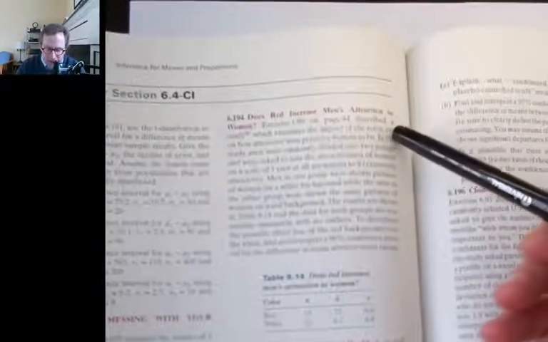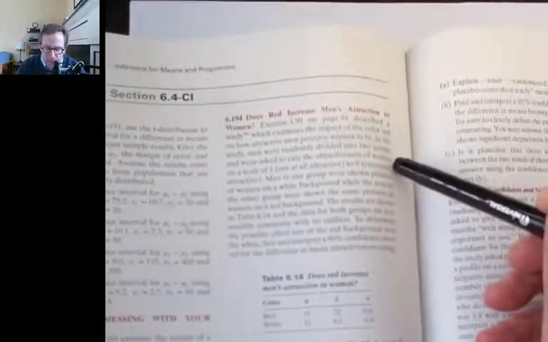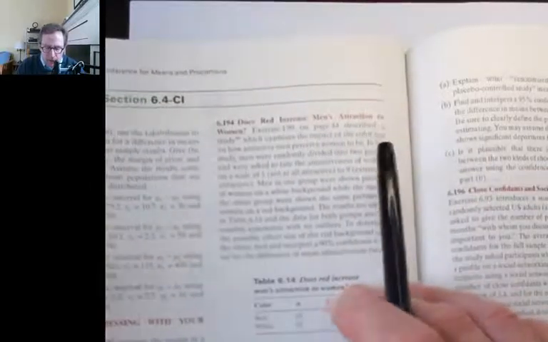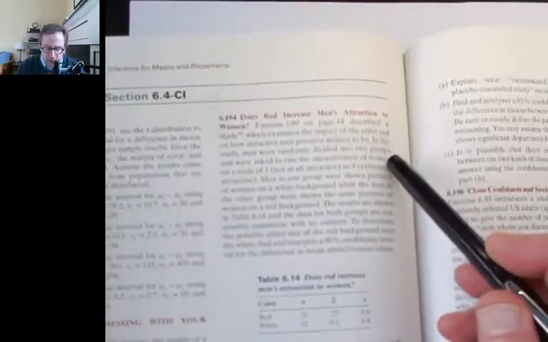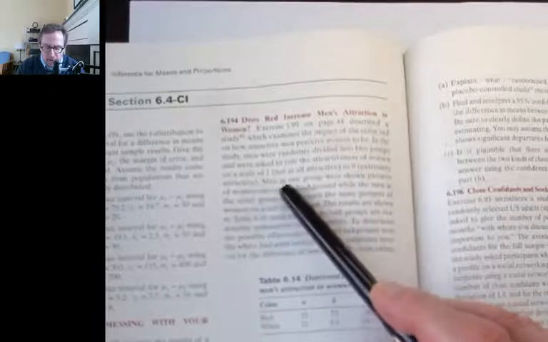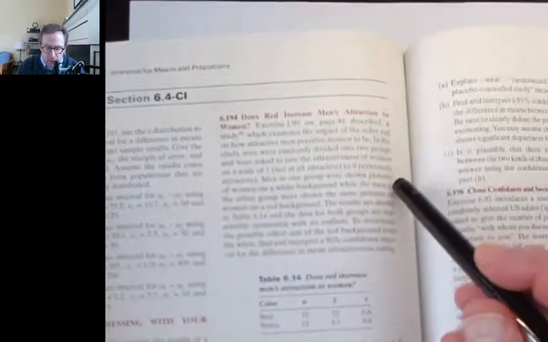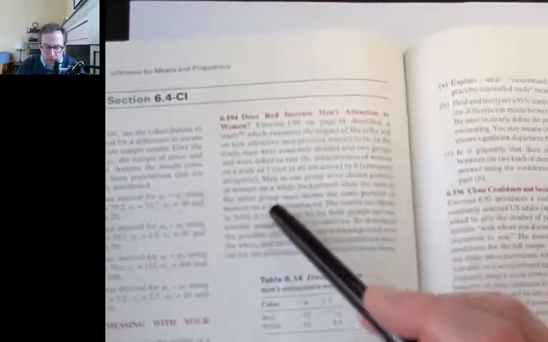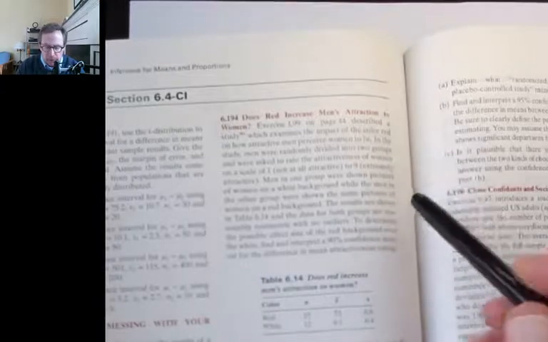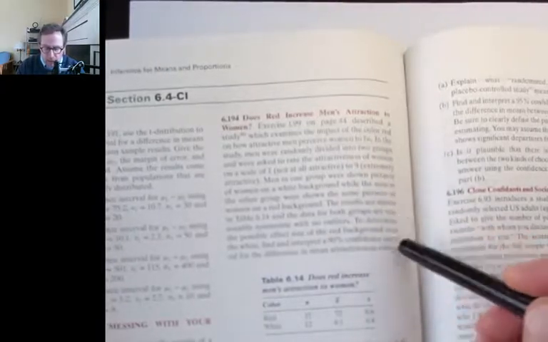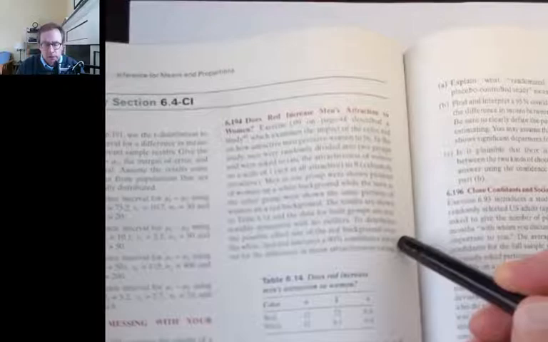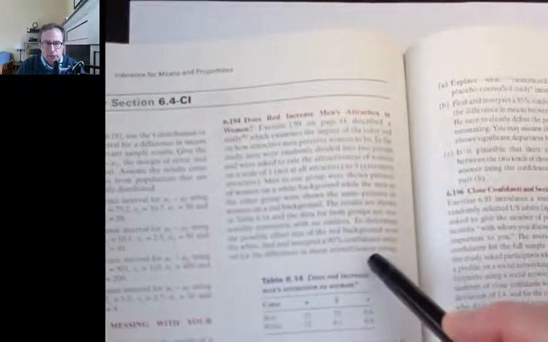It says it examines the impact of the color red on how attractive men perceive women to be. In the study, men were randomly divided into two groups, asked to rate the attractiveness of women on a scale from 1 to 9. Men in one group were shown pictures of women on a white background, while the men in the other group were shown the same pictures of women on a red background, and all this kind of stuff. They want a 90% confidence interval for the differences in mean attractiveness.